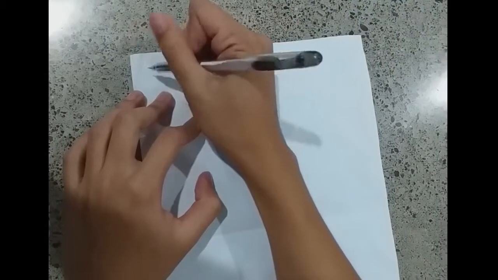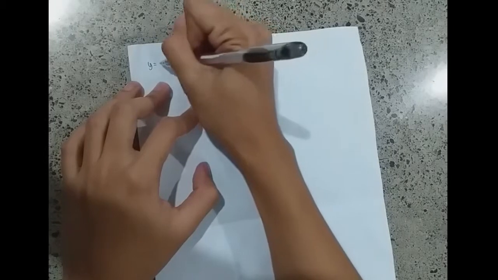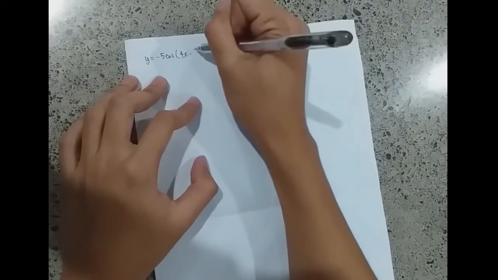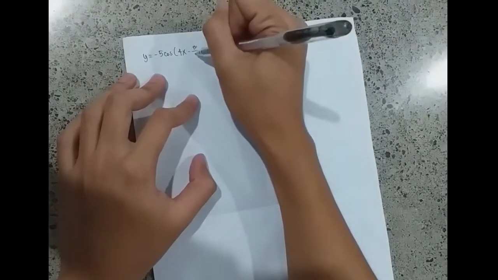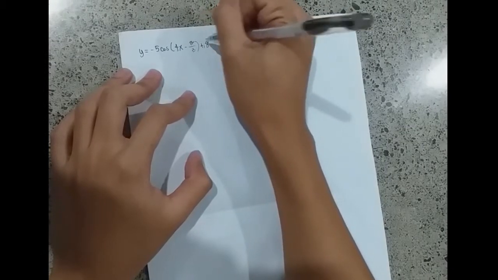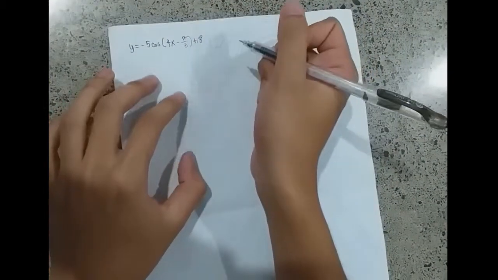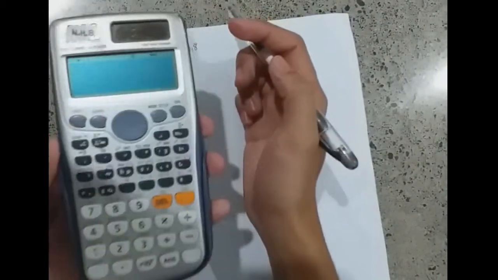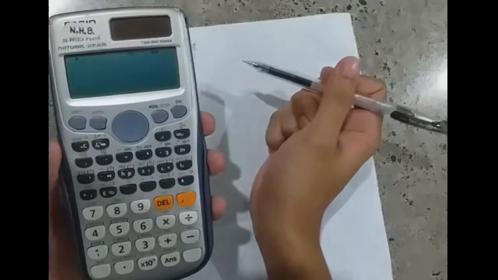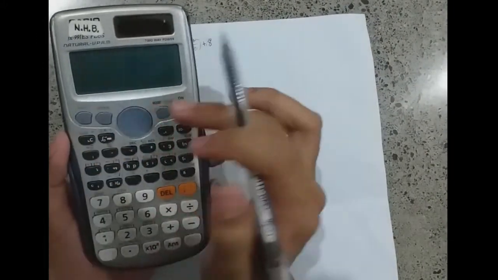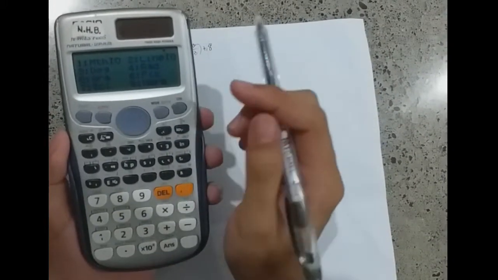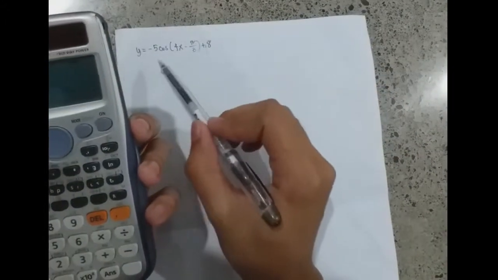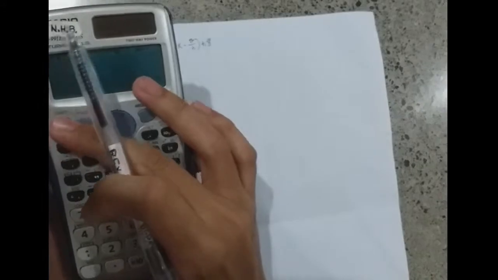What if we have a function that goes like this? y is equal to negative 5 cos(4x minus pi over 3) plus 8. So what we're going to do first is input this in our calculator. First, we are going to make sure that our calculator is set in radian mode. So how do we do that? Let's press shift mode, then select number 4, to turn our calculator into radian mode.